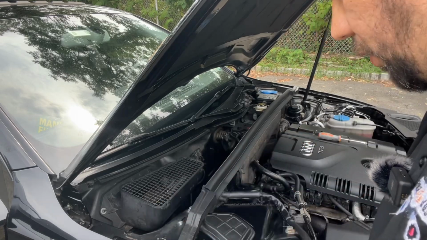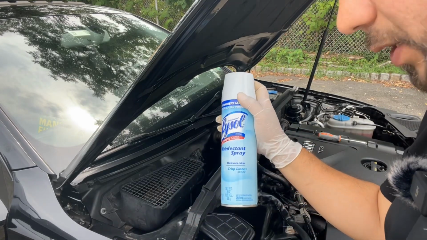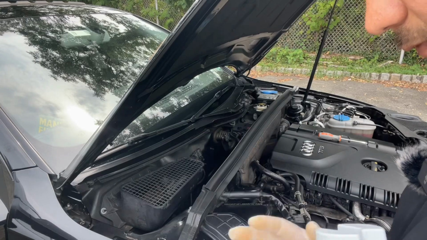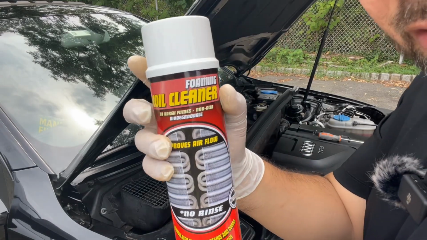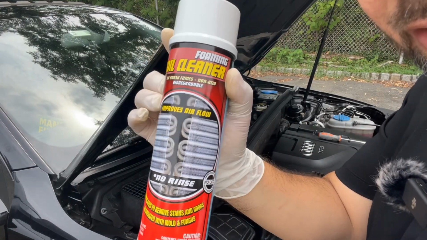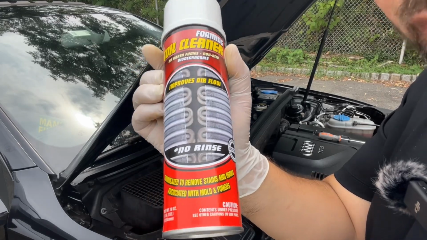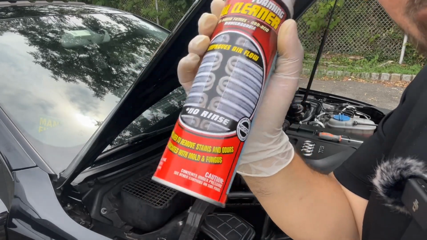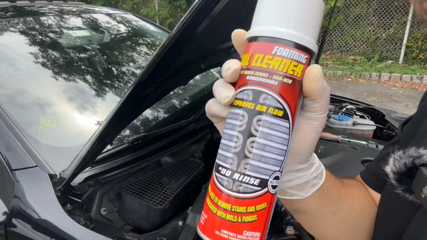So we're going to spray some of these. You want to spray some Lysol, like I said. If you want, you can spray coil cleaner. Okay, and like I said, this works for the house air conditioner, and it costs half the price that you pay for the one that is for the car.